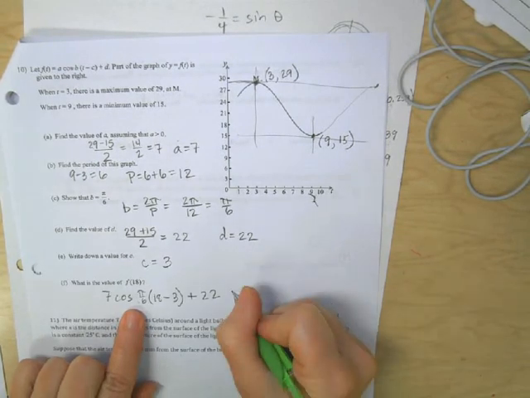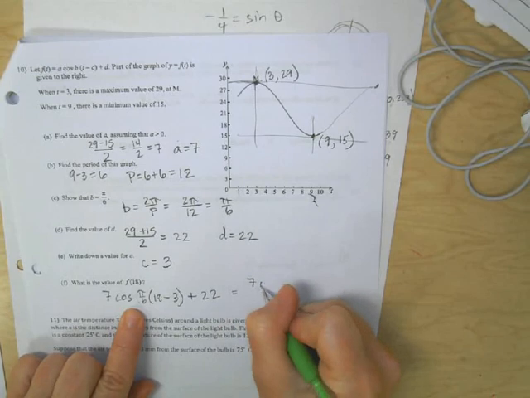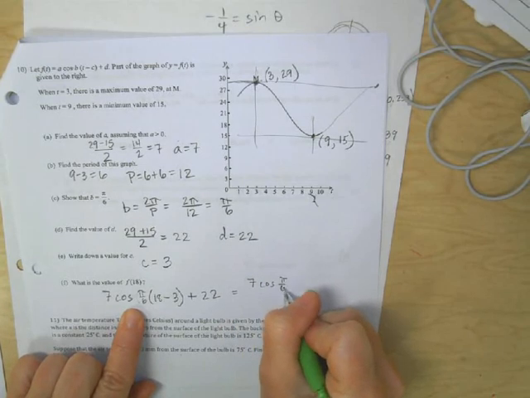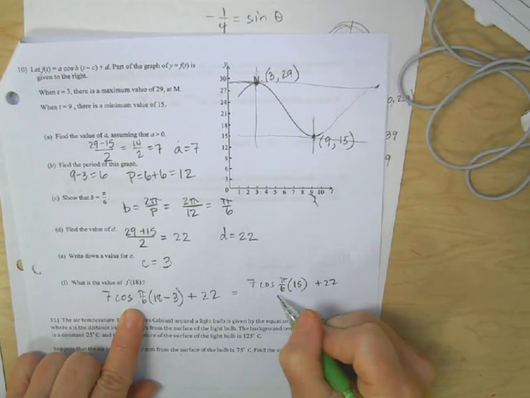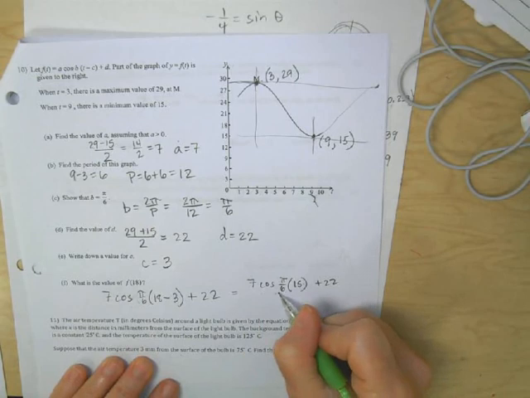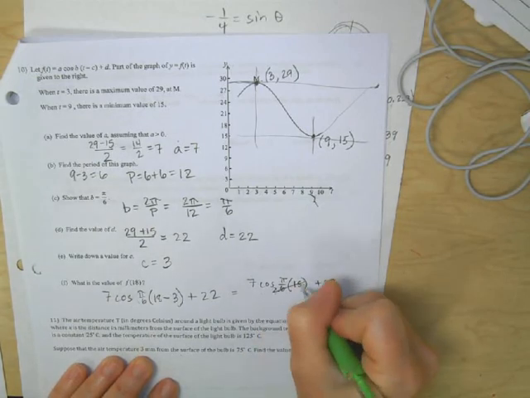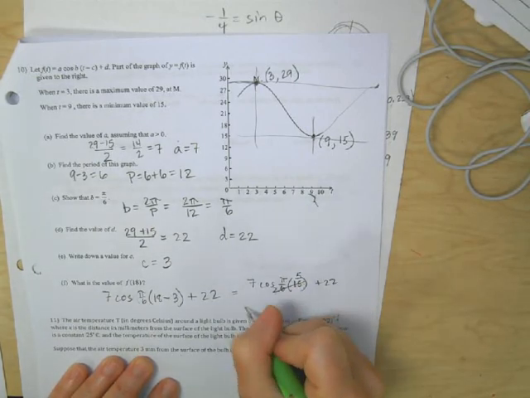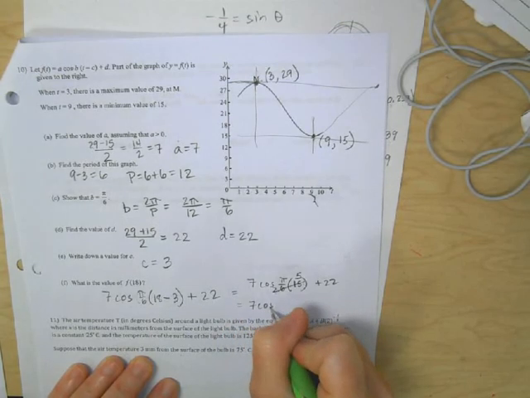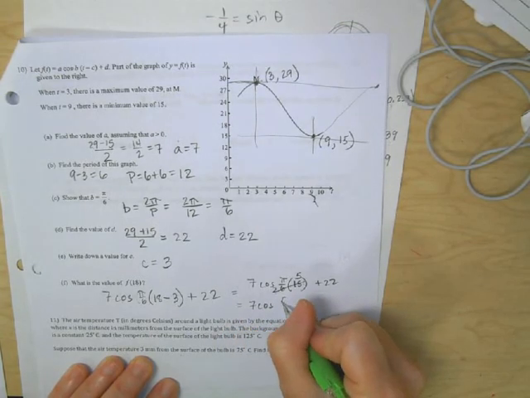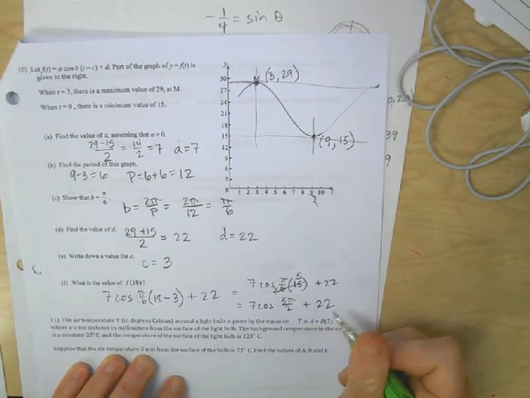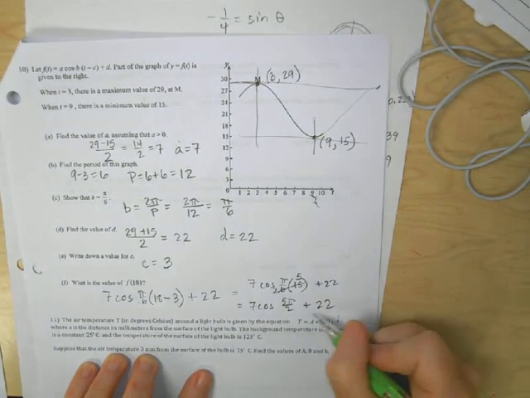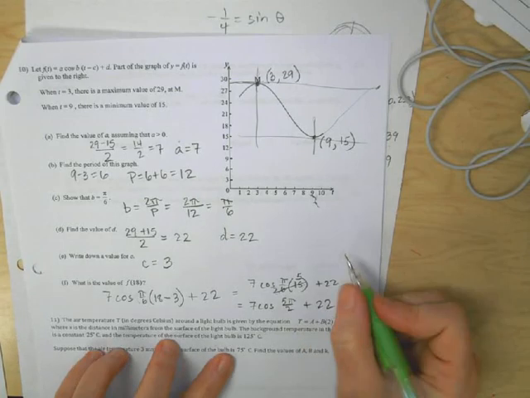And if I simplify that, I get 7 cosine pi over 6 times 15 plus 22. I can simplify this. 6 and 15 can both be divided by 3. I get 2 and 5, so I get 7 cosine 5 pi over 2 plus 22. And I can actually do this without a calculator.